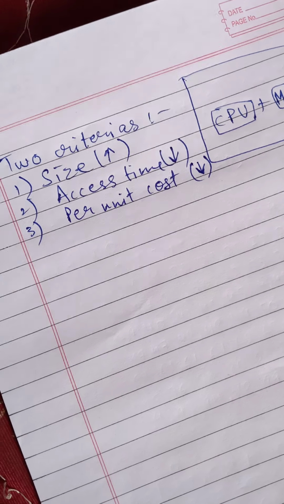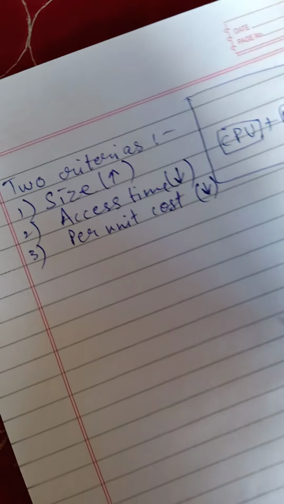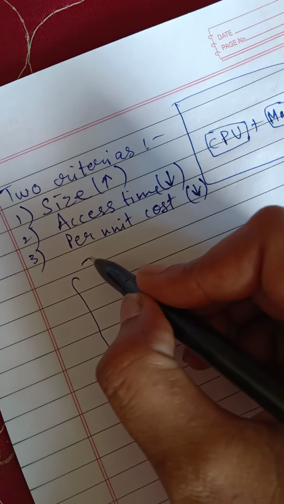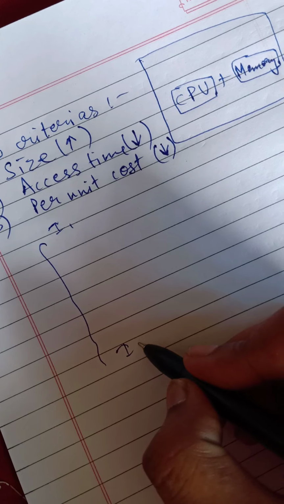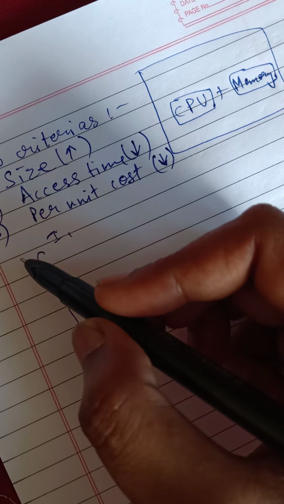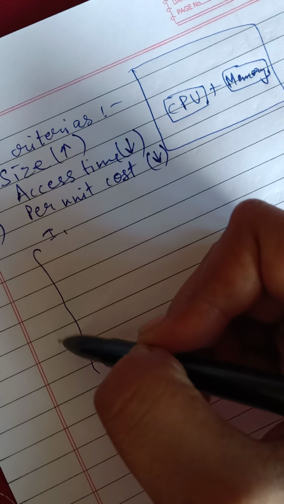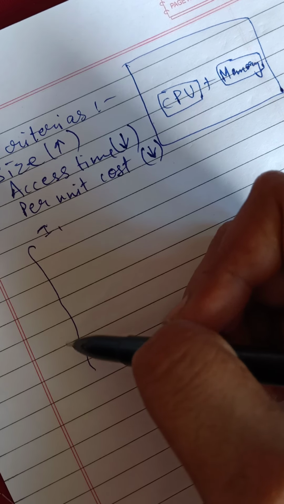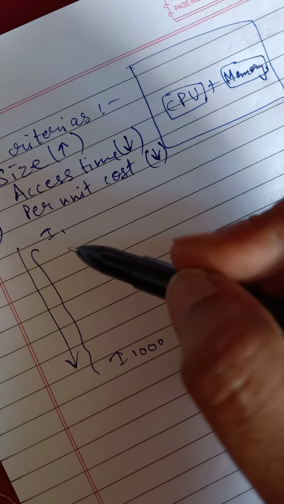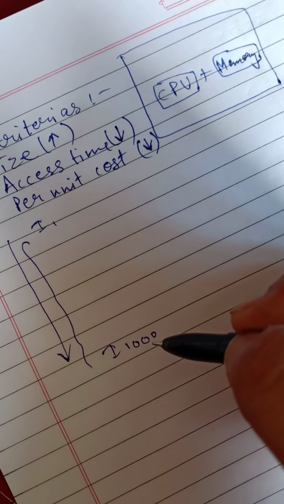Now let us understand this through a program, through a set of instructions. A program executes sequentially. Suppose this is I1, instruction 1, and this is I1000, instruction number 1000. While executing this program, our CPU would execute each instruction sequentially. First instruction 1 would be executed, then instruction 2, then instruction 3. Similarly, it would follow the same pattern and reach instruction number 1000.